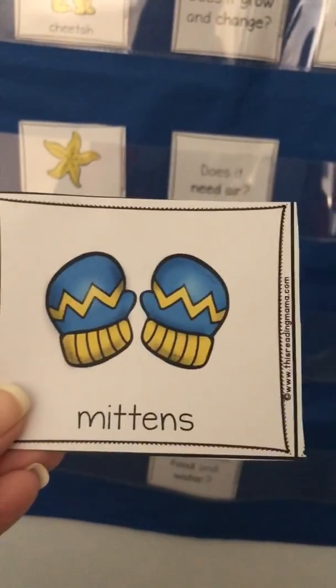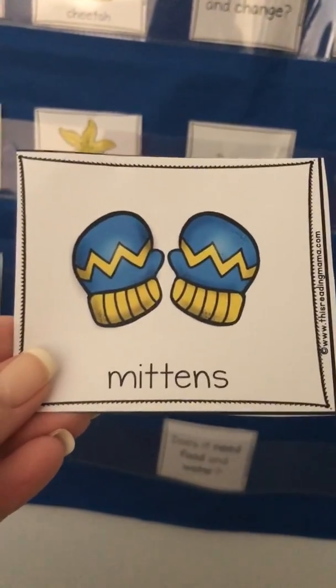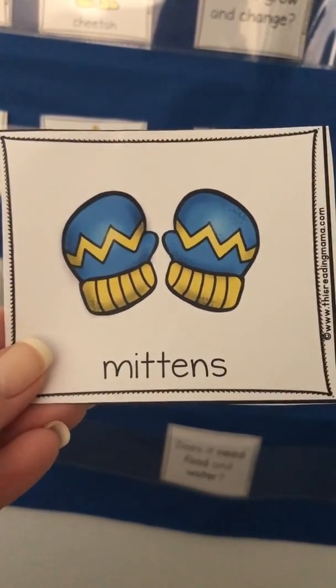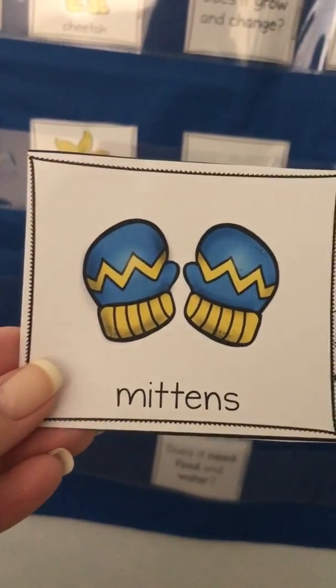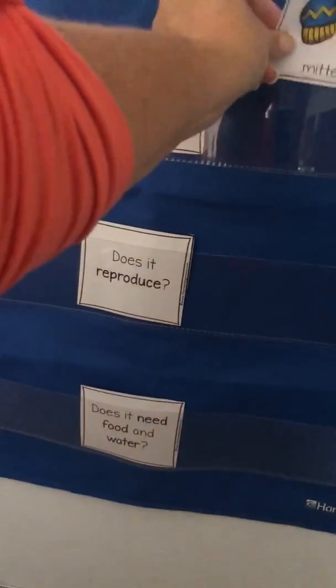How about mittens? What do you think, Milana? Do you think mittens are living or non-living? Remember, they don't grow, they don't change, they don't move on their own, and they don't need air, so they are non-living.